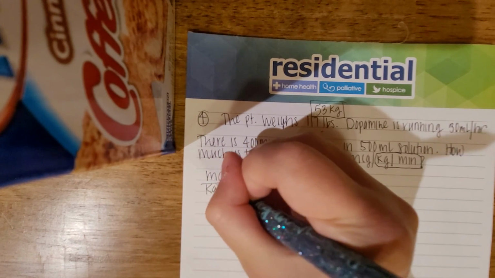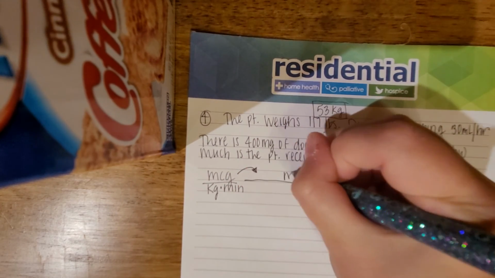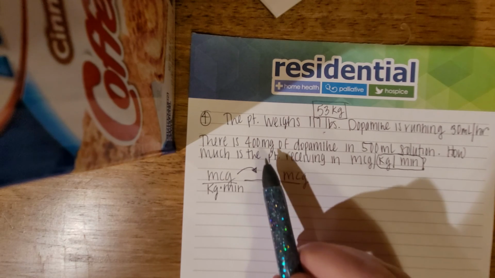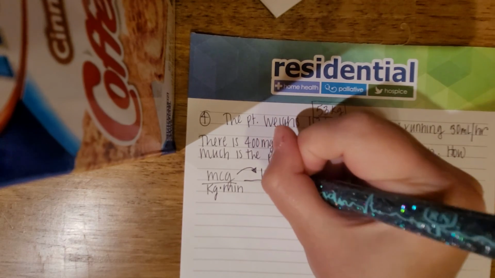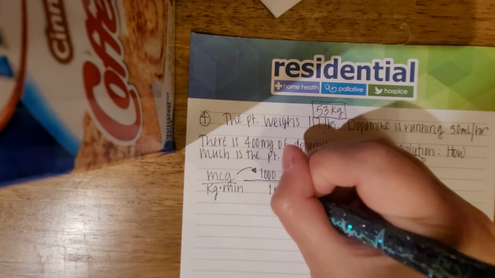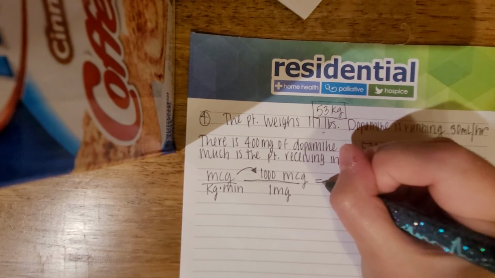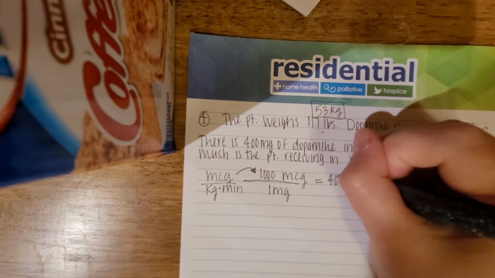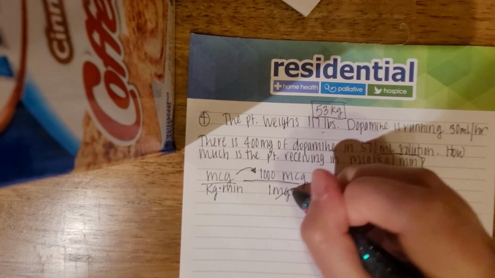Per kilograms per minute. What are we doing? We're just bringing the upstairs neighbor. So what have we got? Do we have anything with micrograms? We don't. They've got us in milligrams, so we need to get there. So 1,000 micrograms equals 1 milligram. And we have to find something to cancel. So then we're going to use this 400 milligrams per 500 mils. So 400 milligrams per 500 milliliters. Milligrams is out of here.